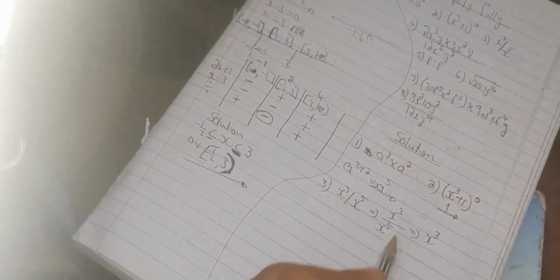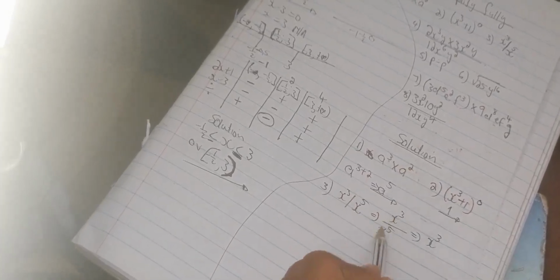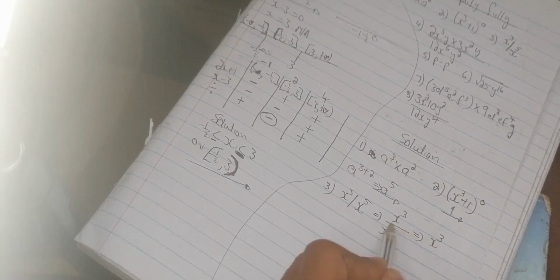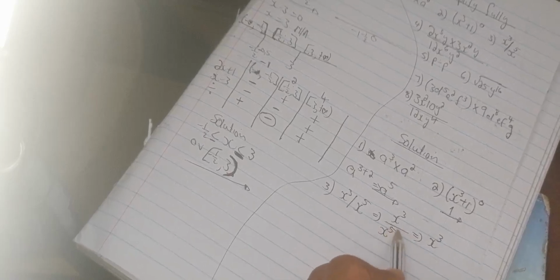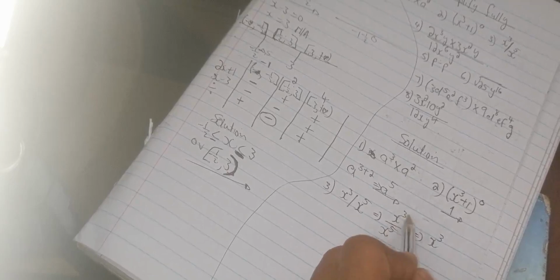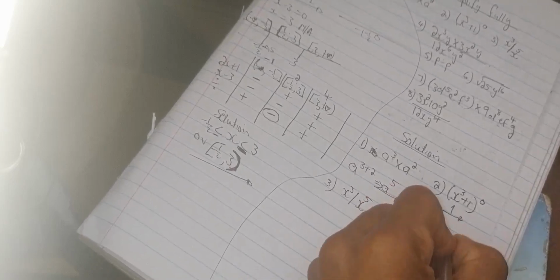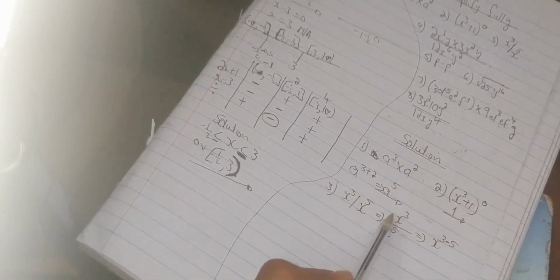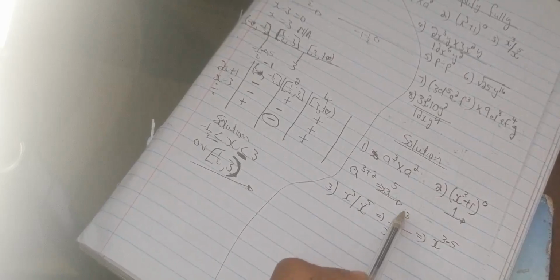There it is. Now, because the bases are the same and I'm dividing, the separating line is a line of division. You take this exponent of 5. When it goes on top here, you subtract. Hence, we are saying when you divide the same bases, you subtract the exponents.